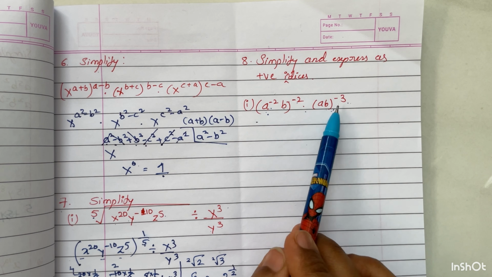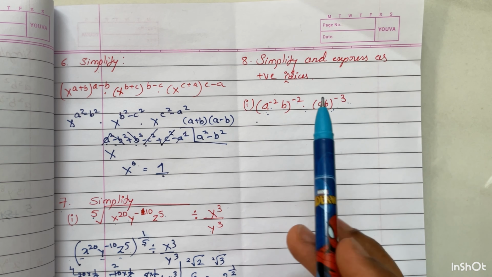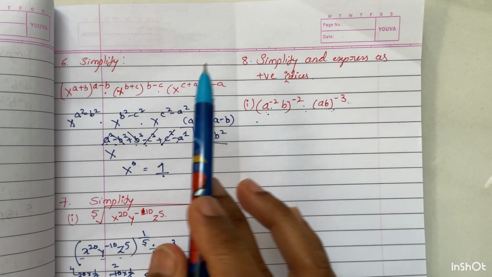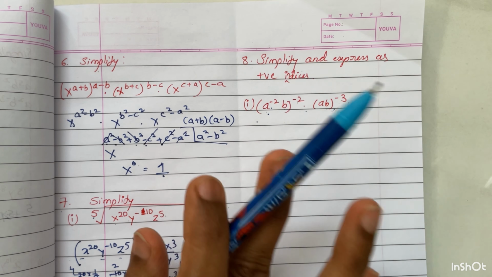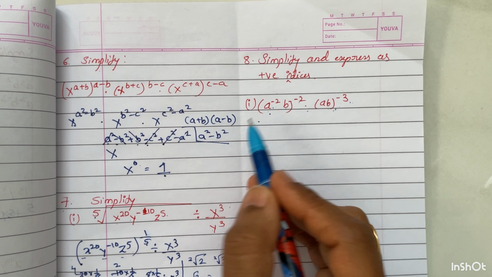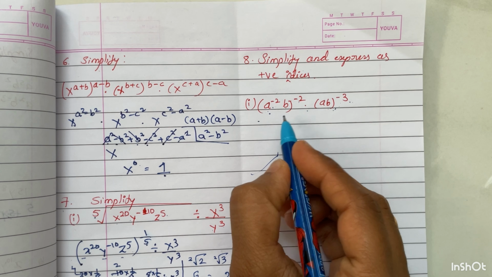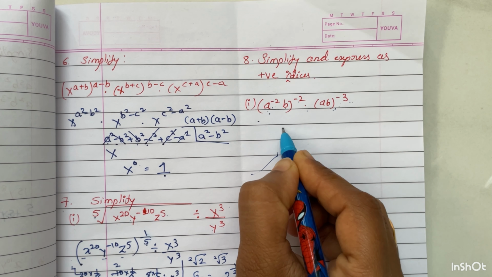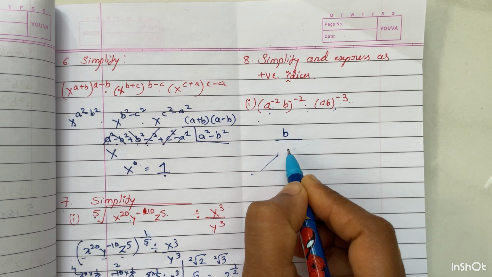It means the powers should not be written in the answer in the form of negative. We have to convert to positive and simplify. That's it. Okay, now see here, as we know that here it is negative form, no? Let's make it positive. For that we need to do reciprocal. So after reciprocal, b will be in the numerator and a comes to the denominator.